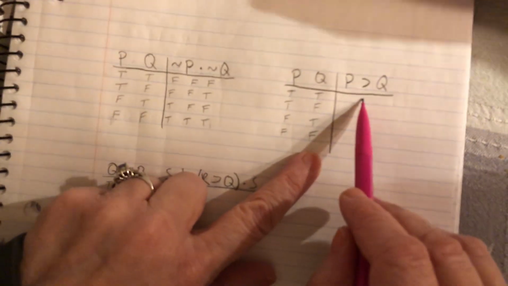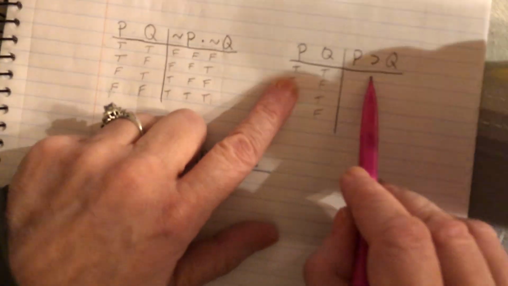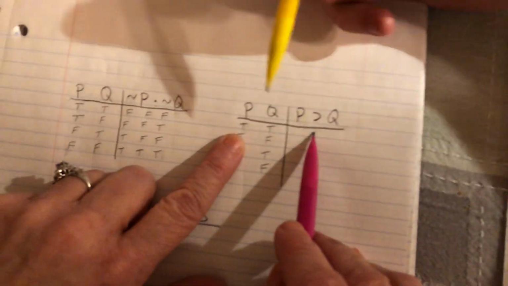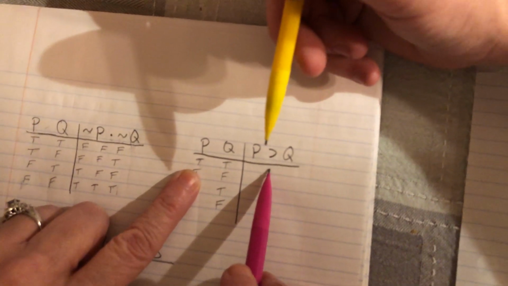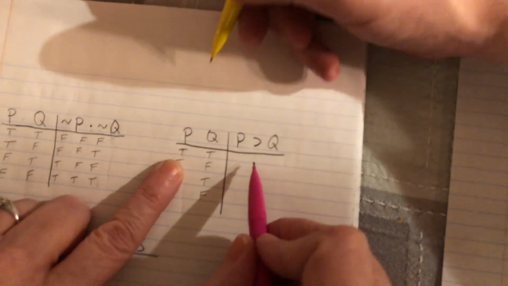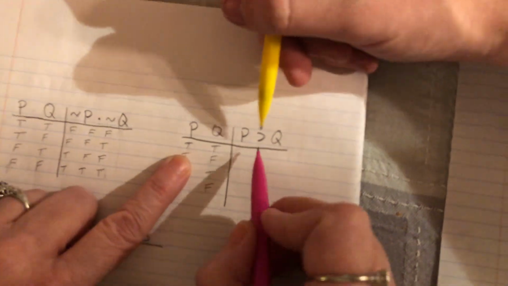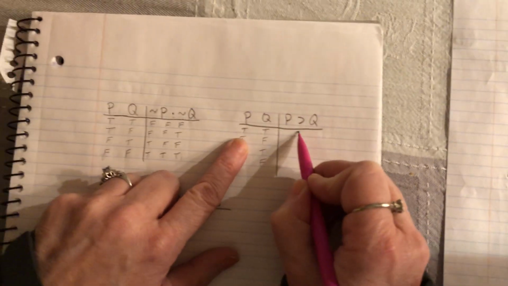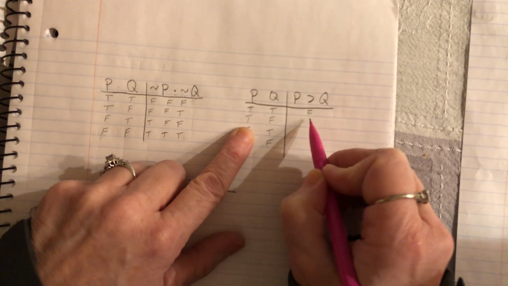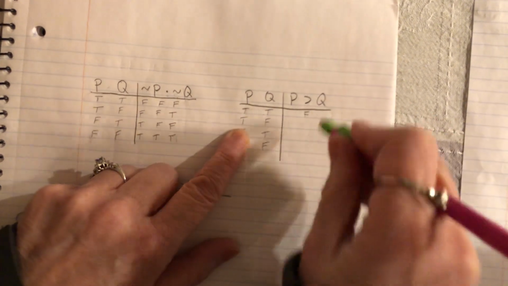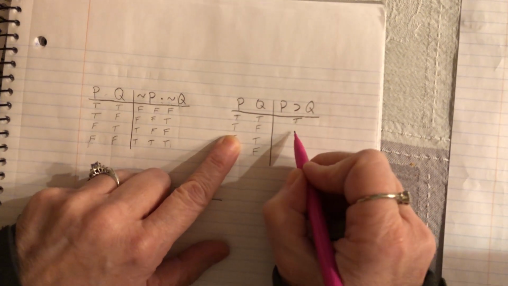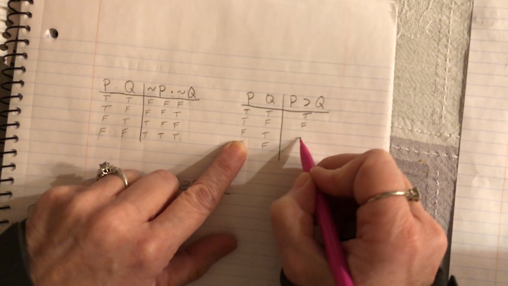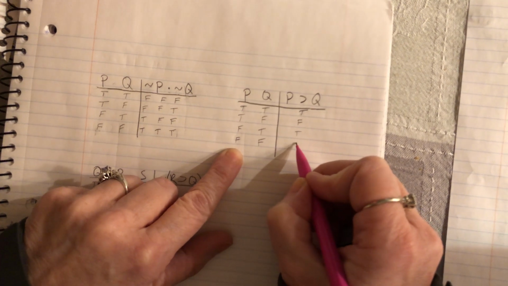So that is only false if it's T and F. Yes. So this is false, true, false, true, true.